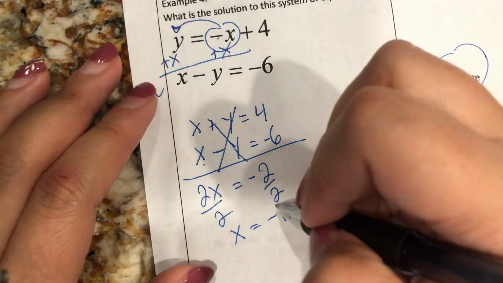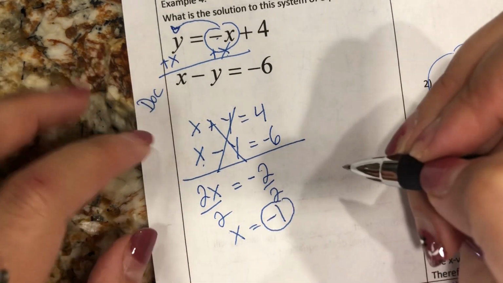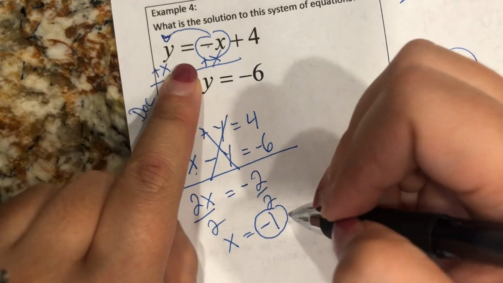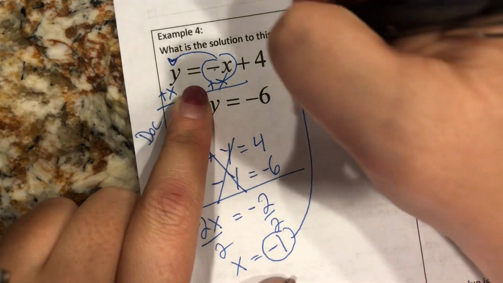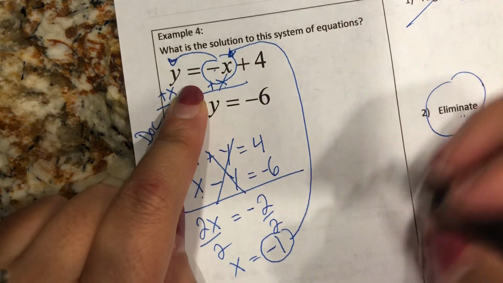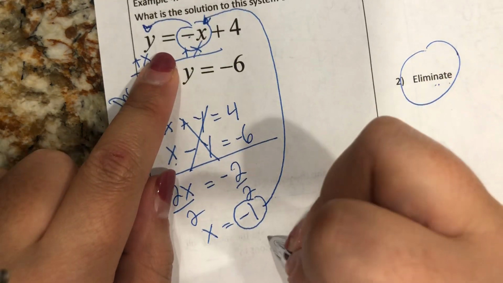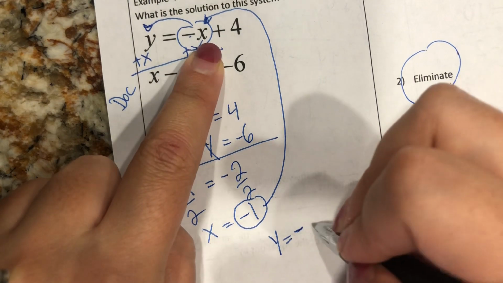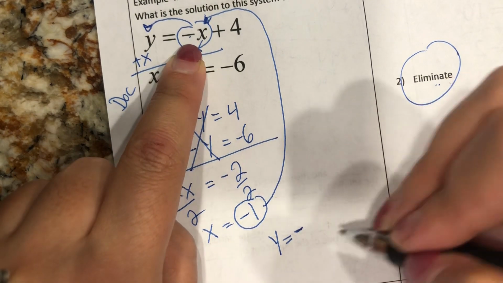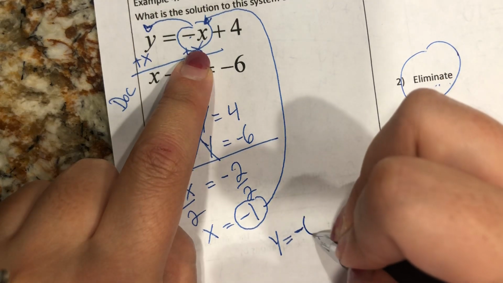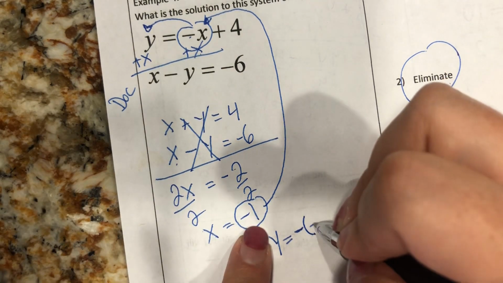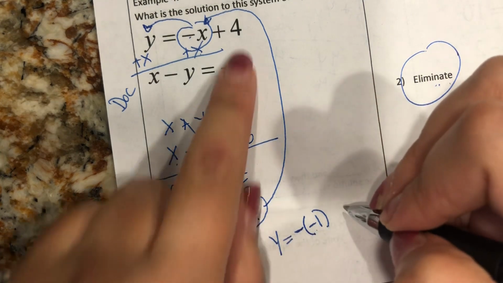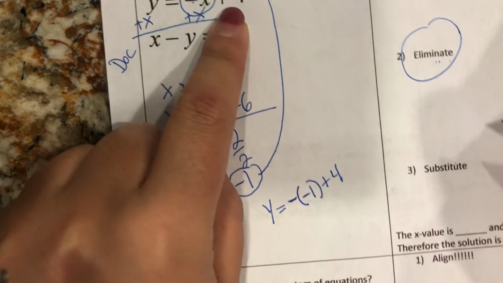All right, so I'm going to take this -1, and I need to substitute it either into the top or into the bottom. Since this is already solved for y, I'm probably going to just pick that one. So I'm going to put y equals negative. Be careful, this already has a negative. So I'm going to put a parentheses and plug in this -1. So there should be two negatives right there. And then add your 4.